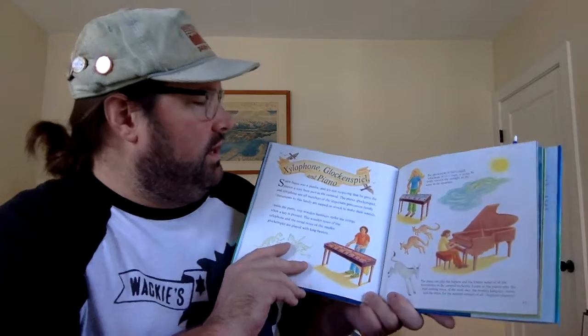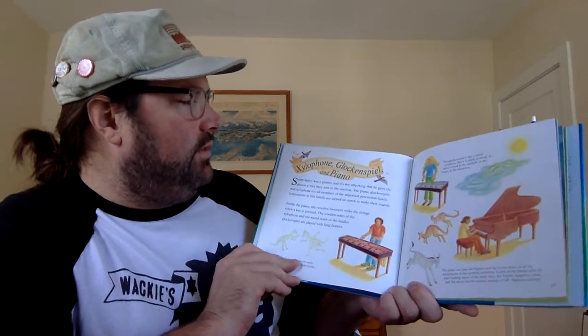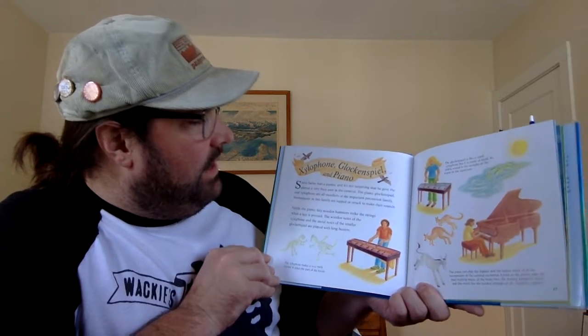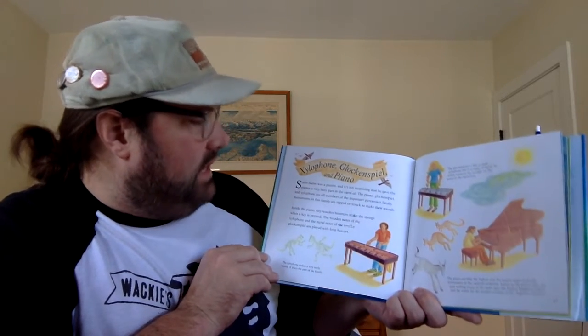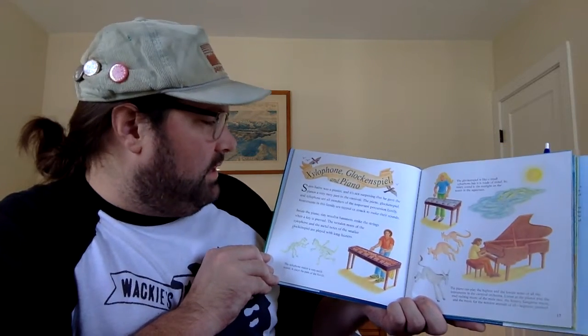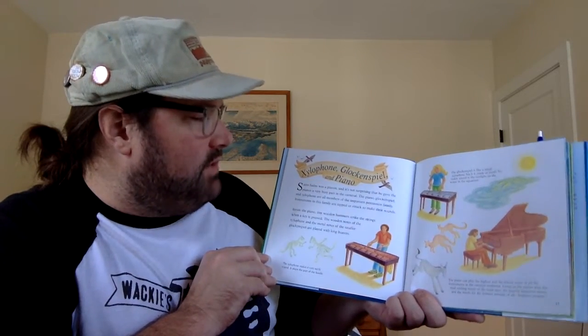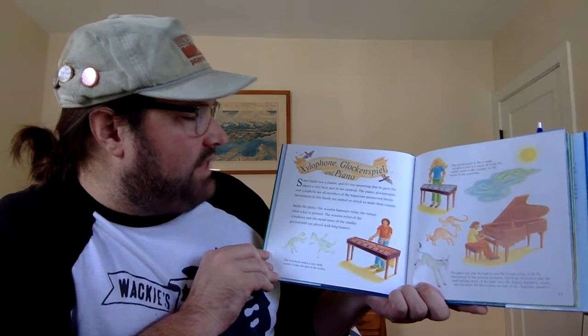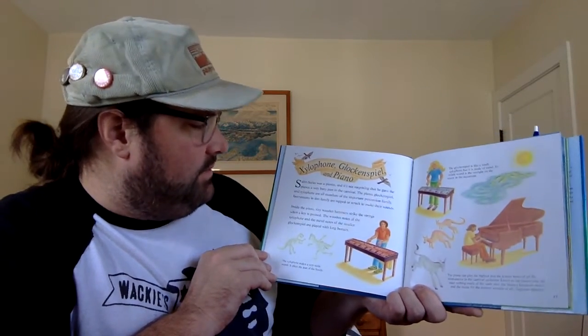And the last section, before we jump into the animals, we're going to talk about xylophone, glockenspiel, and piano. Saint-Saëns was a pianist, and it's not surprising that he gave the pianos a very busy part in the carnival. The piano, glockenspiel, and xylophone are all members of the important percussion family. Instruments in this family are tapped or struck to make their sound.